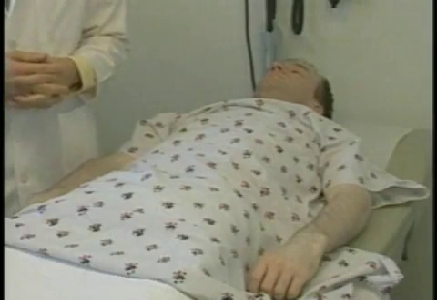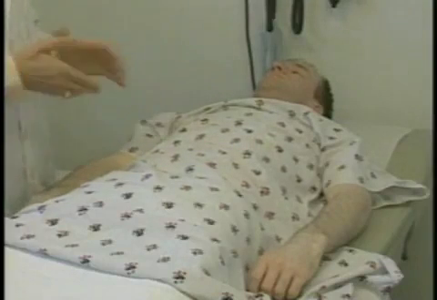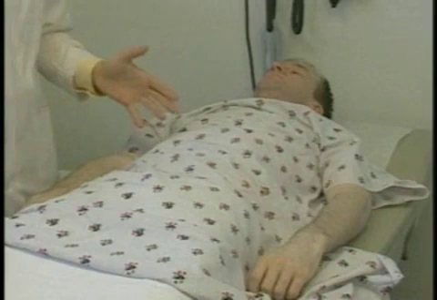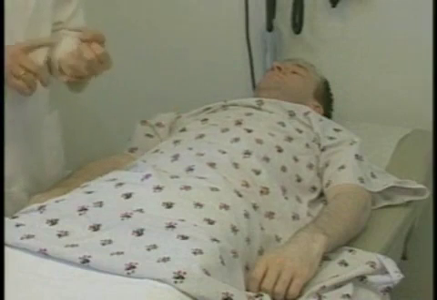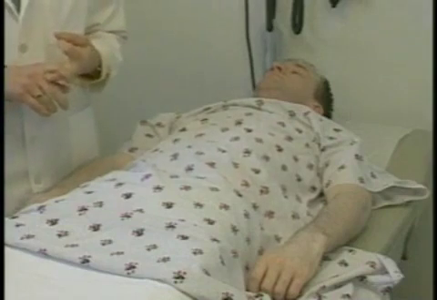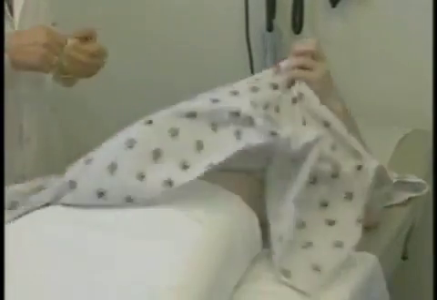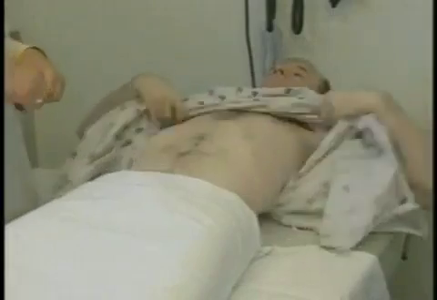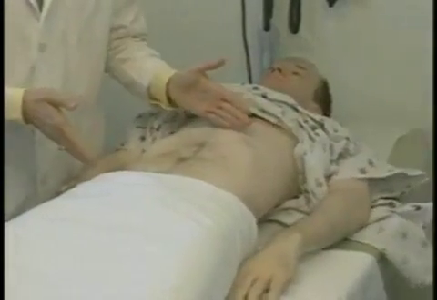The examiner needs to also make sure that they properly expose the abdomen. So you always need a sheet as well as a gown. It's always best to ask the patient to adjust the gown themselves. So Thad, if you could lift up your gown for me, just a little bit higher, great. Now I've got good visualization of the abdomen here.